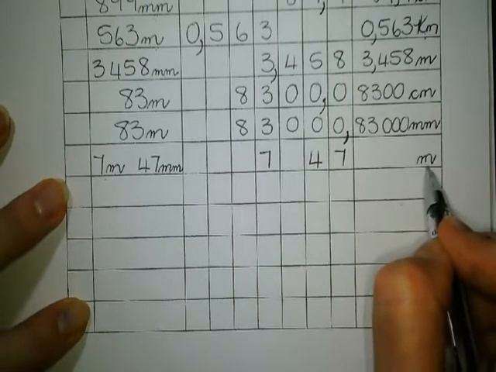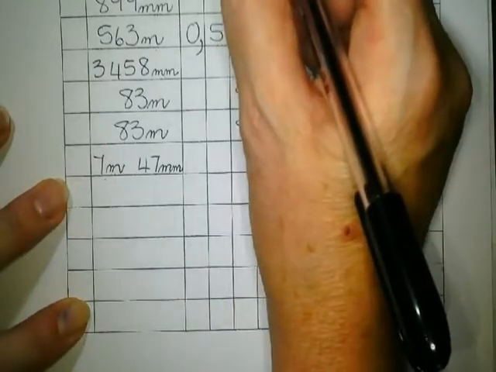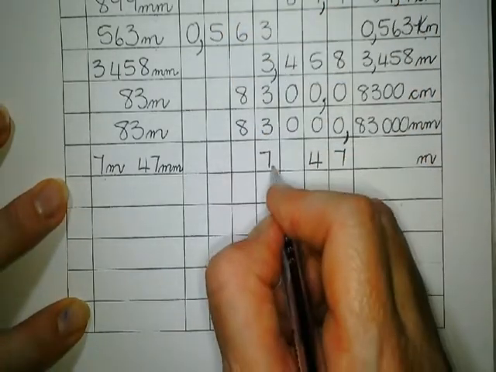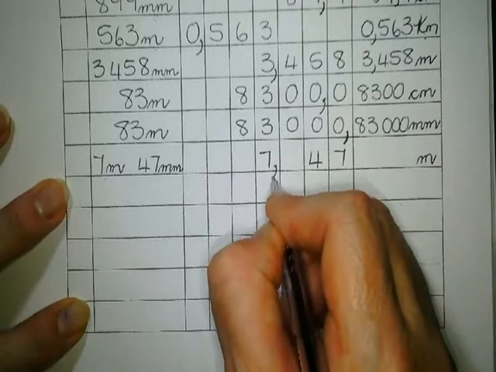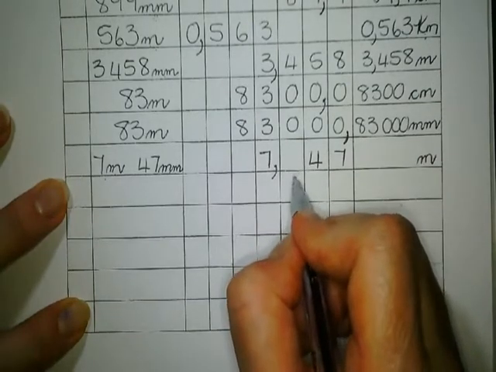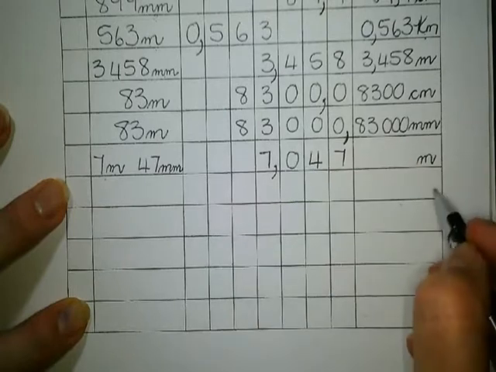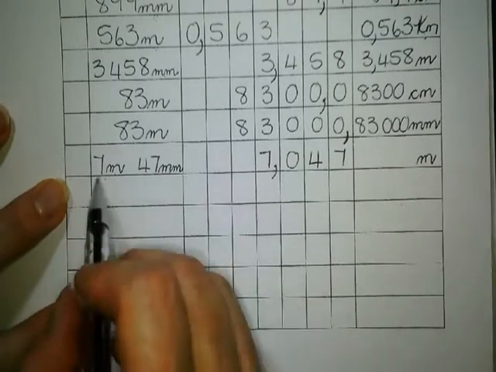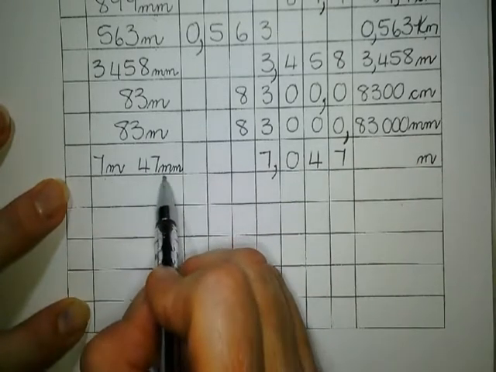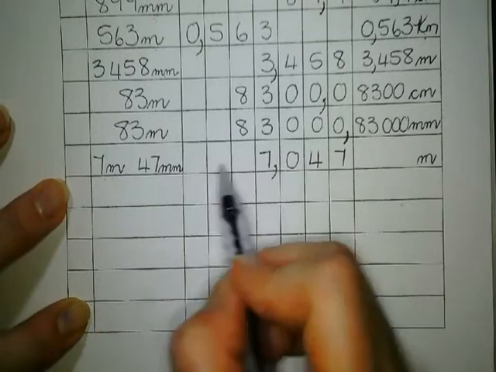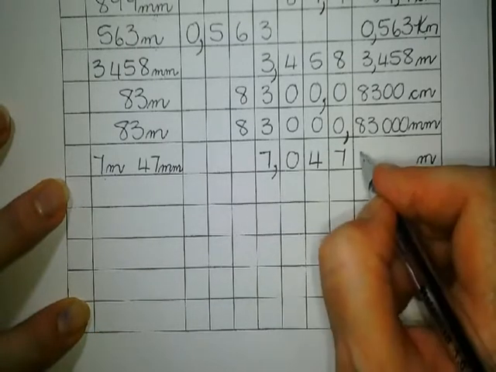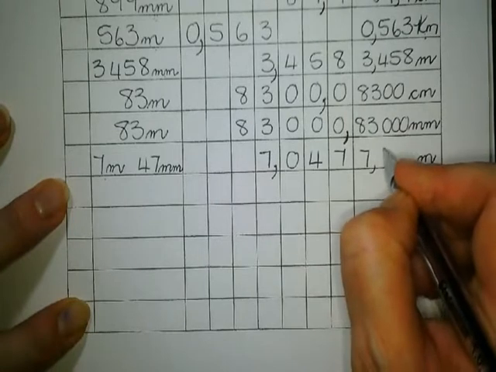I'm going to go to the meter column, and that is where I'm going to put my comma. I've got a gap, and what do you know? What do we have to do when there's a gap? We just fill it up with a 0. So 7 meters and 47 millimeters converted to meters is going to be 7,047.